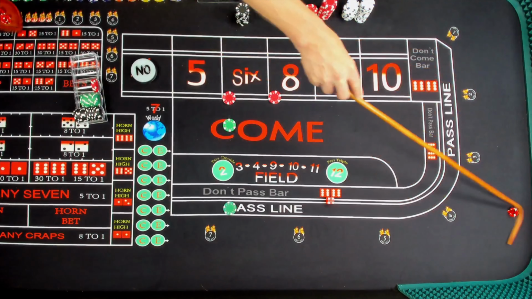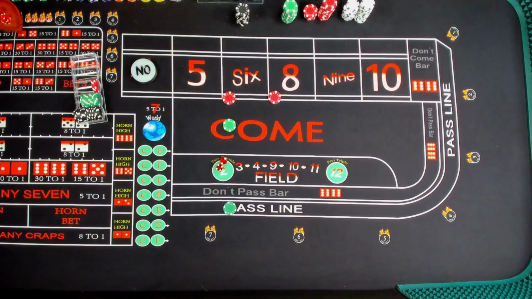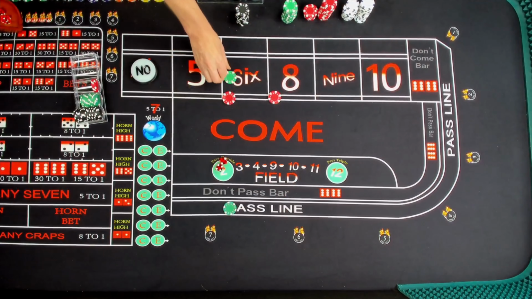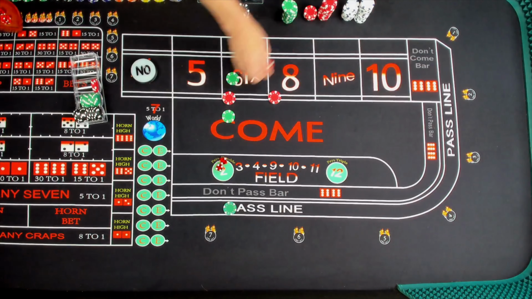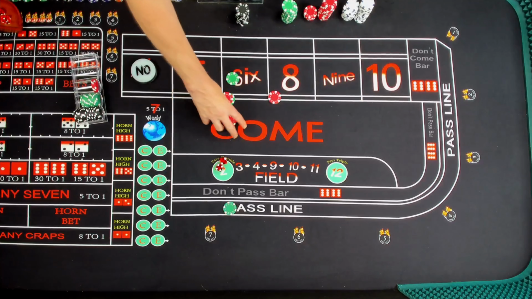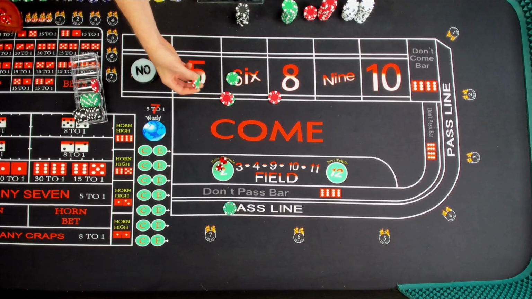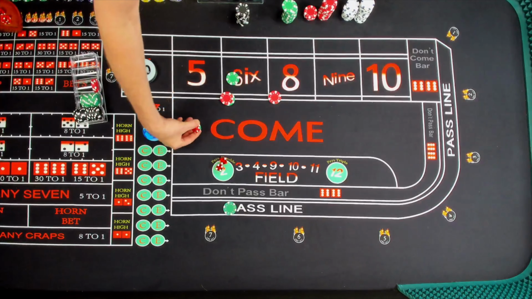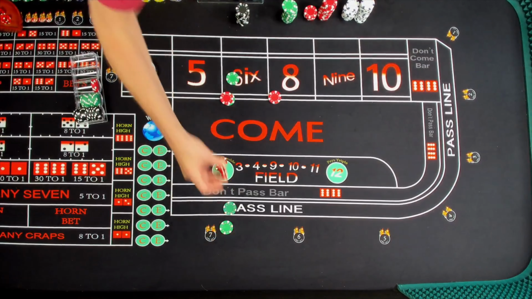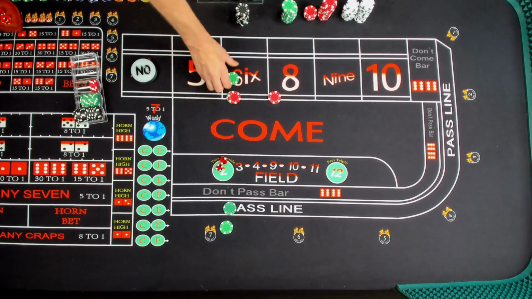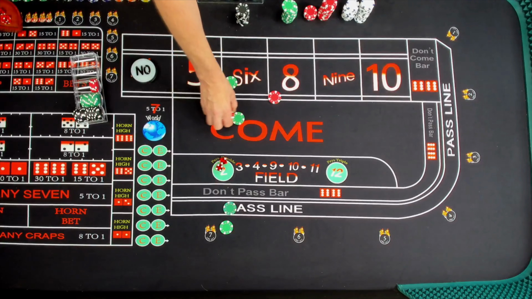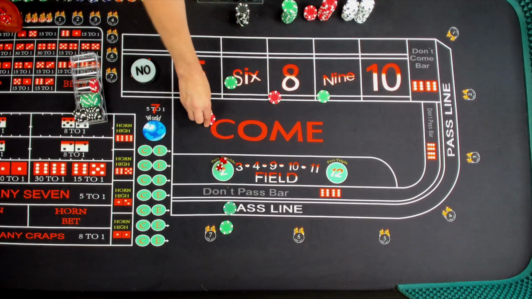And 6. All right. Our come bet moves. 30 gets paid 35. And we'll put 25 odds. We'll rack the 10 up. What do we do with this? We got it in the come bet. All right, let's put it on the 9.